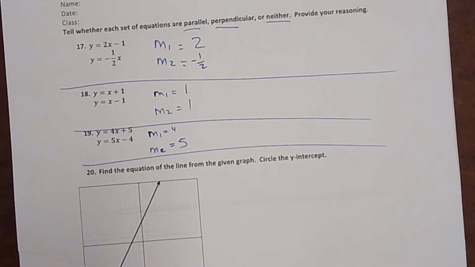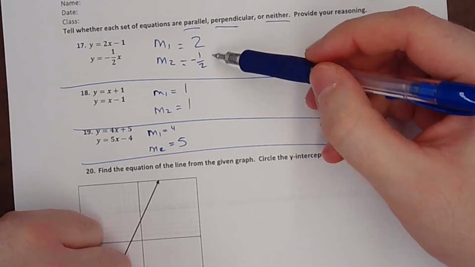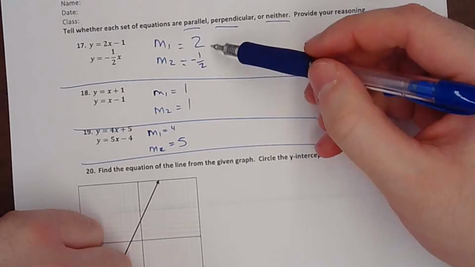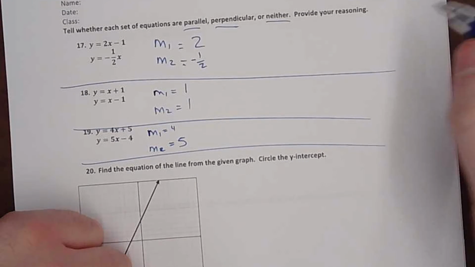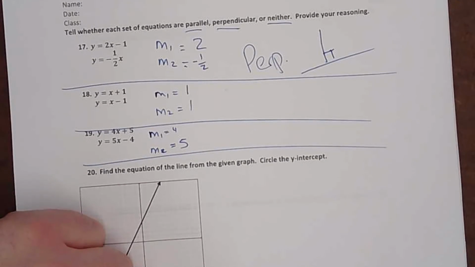Time's up. Number 17. Are these the same slope? No, so they're not parallel. Are they perpendicular? Yes, perpendicular, because they flip and negate. That was the weirdest perpendicular I've ever drawn.